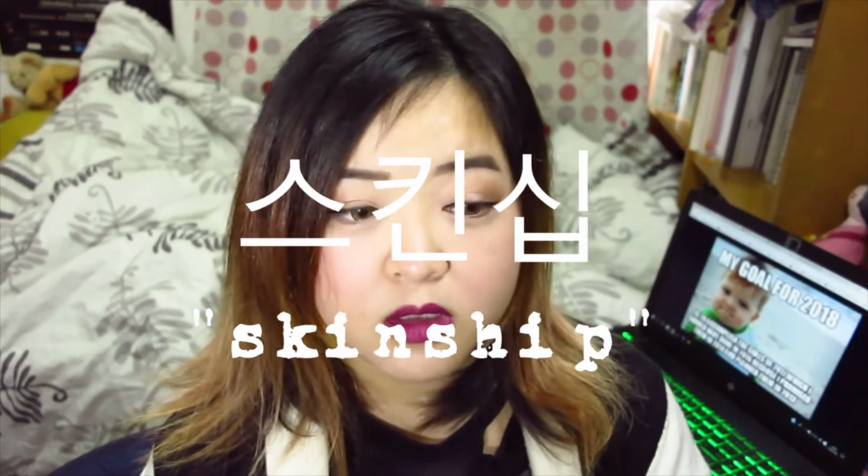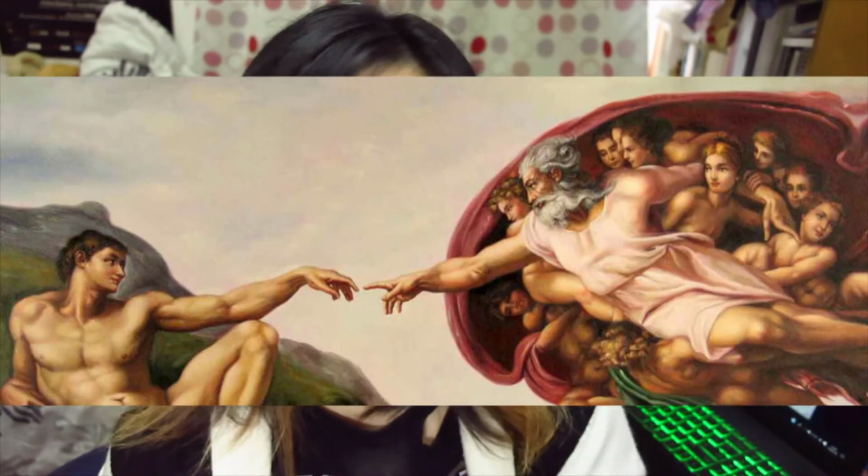That's totally the same, but for some examples like skinship, literally skinship, you don't have such a word in English, but indeed it is an English Konglish word. By the way, it means the physical contact between two people, like touching hands, your skin touches people's skin.